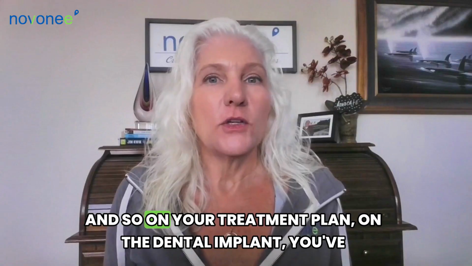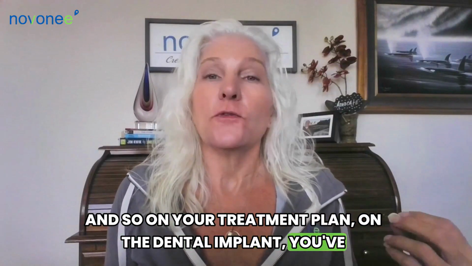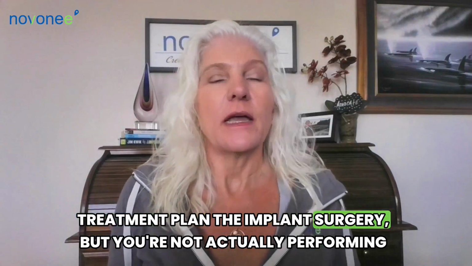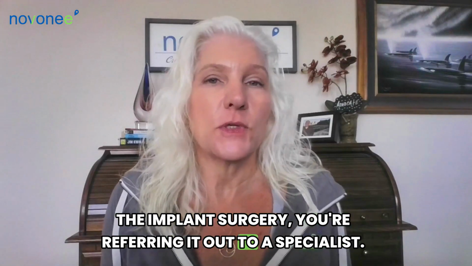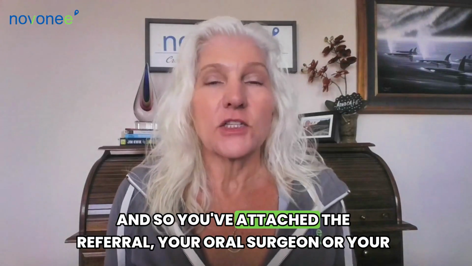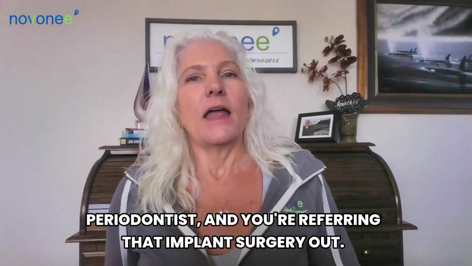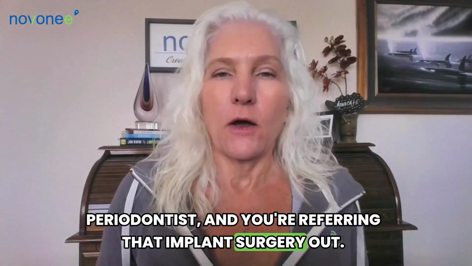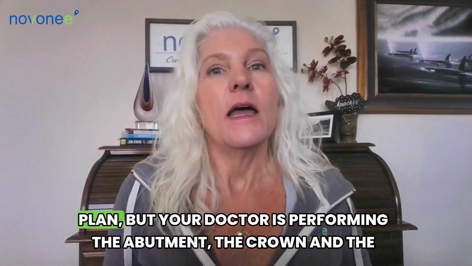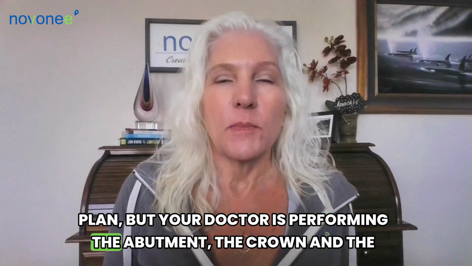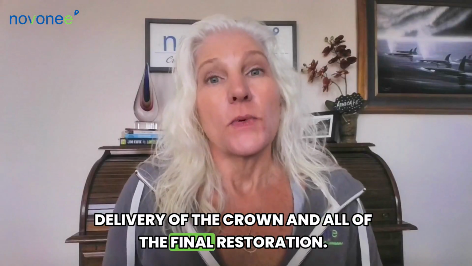So on your treatment plan, you've planned the implant surgery, but you're not actually performing it. You've attached the referral to your oral surgeon or your periodontist. It shows, of course, as a $0 line item on your treatment plan, but your doctor is performing the abutment, the crown, the delivery of the crown, and all of the final restoration.